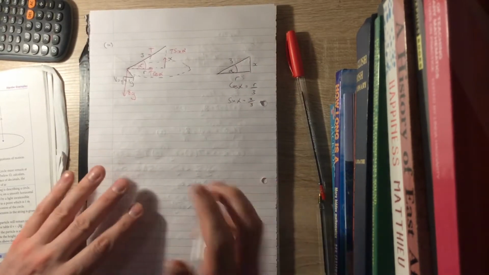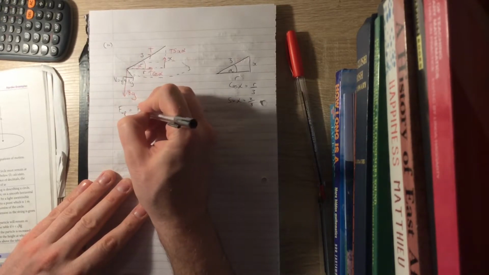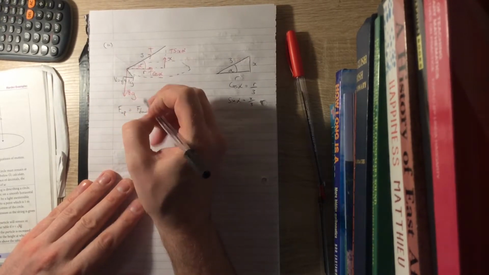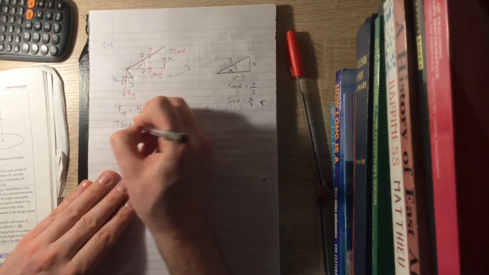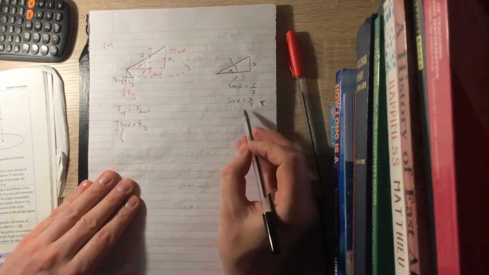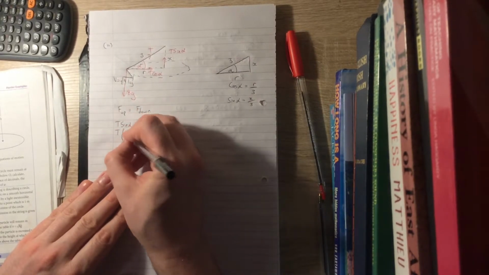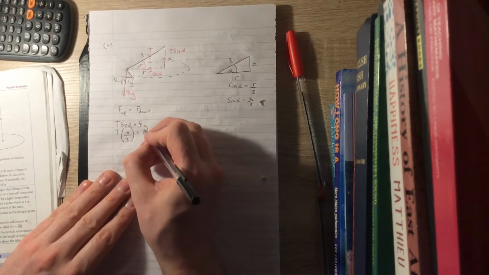Our first equation, forces up equals force down, says T sine alpha equals 8g, which is the same as T times x over 3, where x is what we're trying to find, equals 8g.